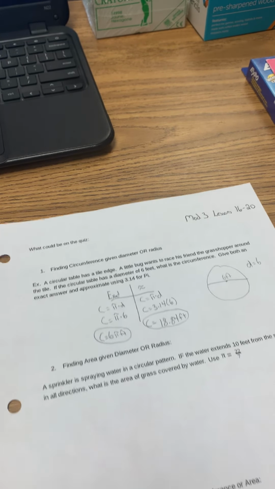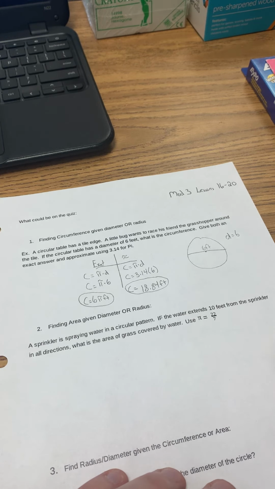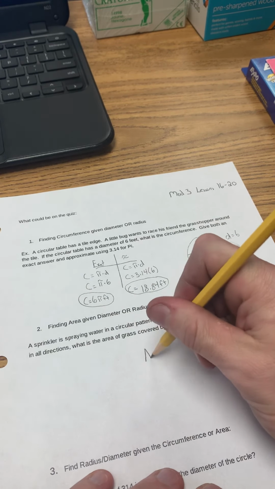Okay, draw the picture. So again, I know that we know different sprinklers, but it's going in a circular pattern. So here's the sprinkler, and it's spraying. So it's spraying in a circle. Each time that it sprays, that's my radius, and that's 10 feet. So I would draw my circle. So we're trying to find the area.